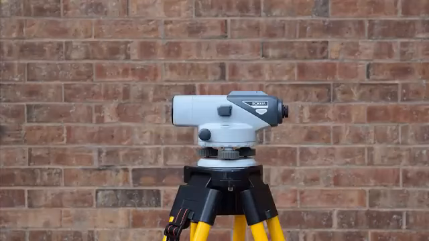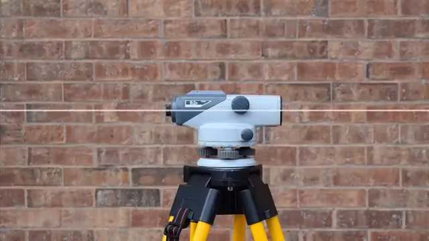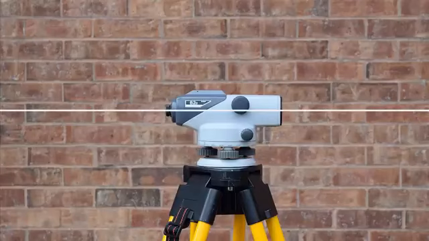This is an optical level. It's basically a telescope that can be oriented to create a horizontal or level line of sight. Well, how does that work? The level telescope contains a crosshair. The horizontal crosshair defines a level plane in all directions. That is, your line of sight through the horizontal crosshair is a level line, perpendicular to gravity.